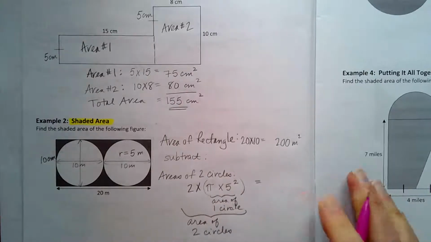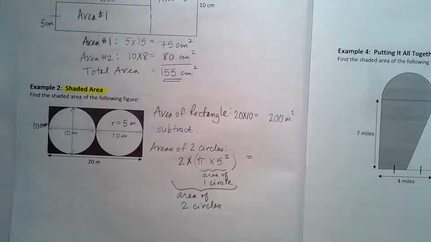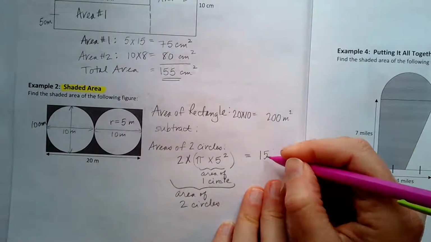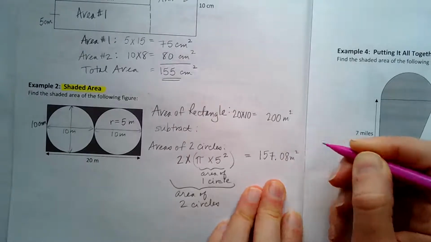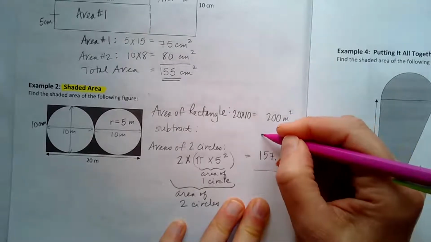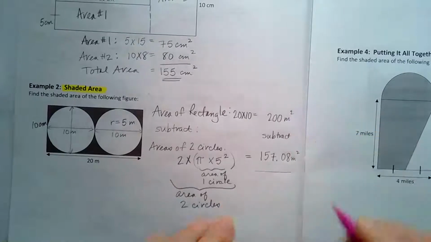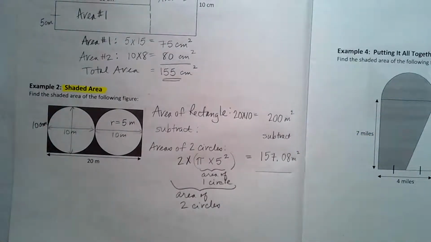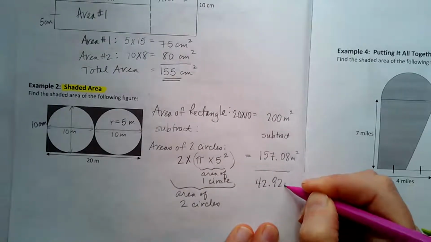Now I'm probably going to have to do some rounding. I need my calculator for this one because of that pi symbol. So 2 pi times 5 squared, and I get 157.08 meters squared. So I have to subtract, right? So 200 subtract, and I get 42.92 meters squared.